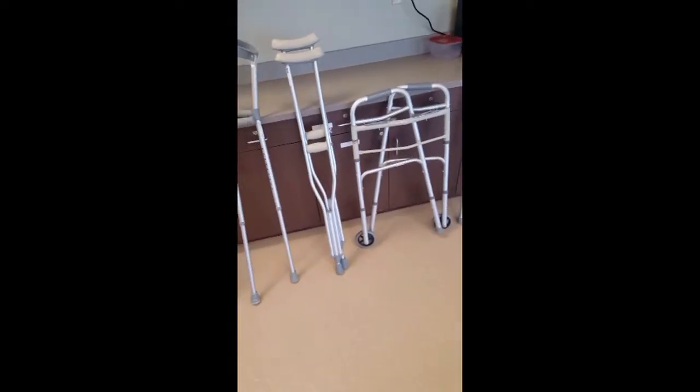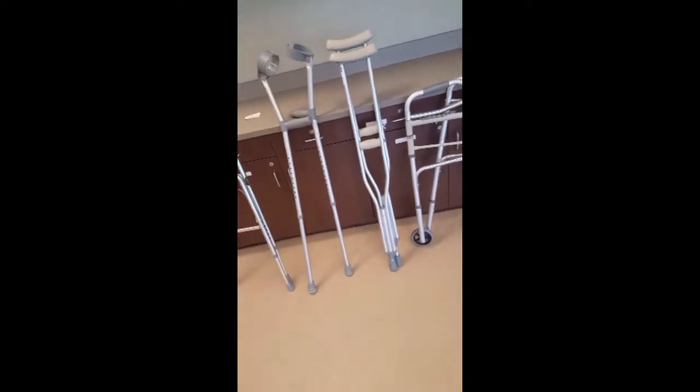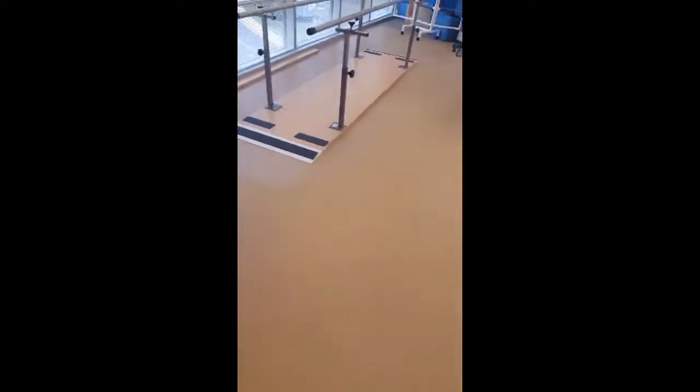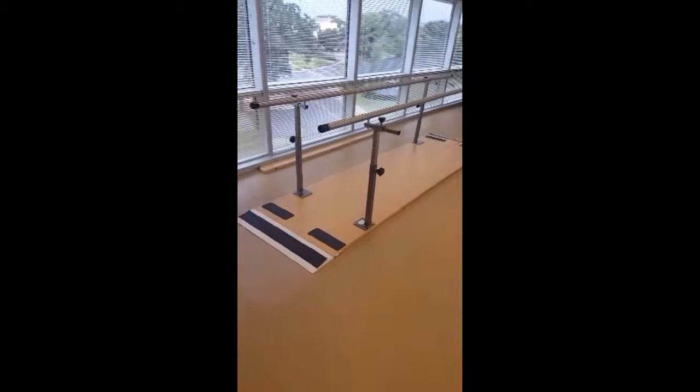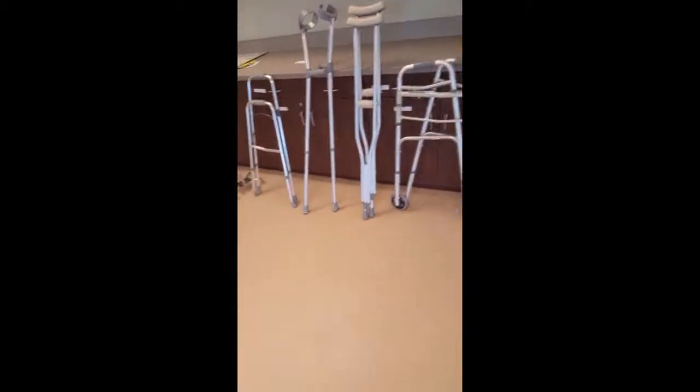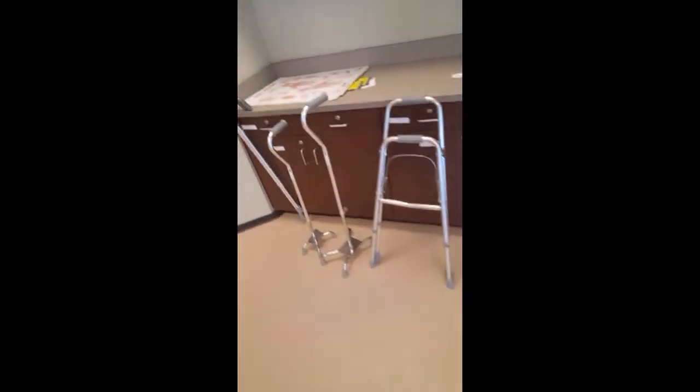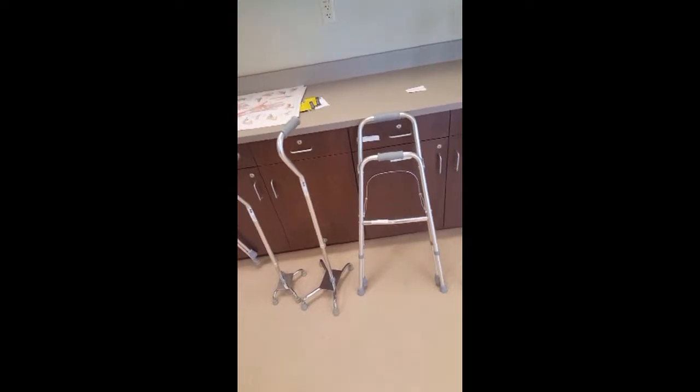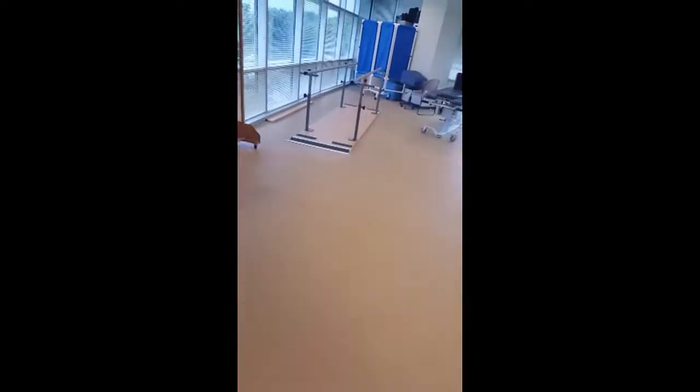And also, it depends if you want to do something short term. If you want to train them for gait, you might want to use a parallel bar. But for daily use, you might want to try something more mobile. But really, for weight bearing as tolerated, this patient allows for any unilateral or bilateral device.